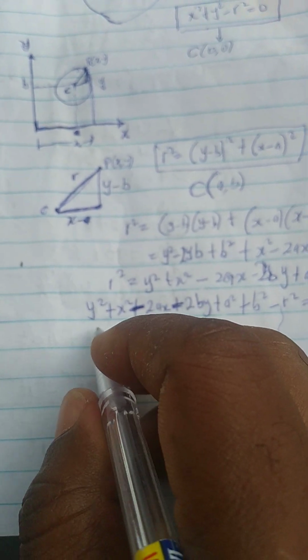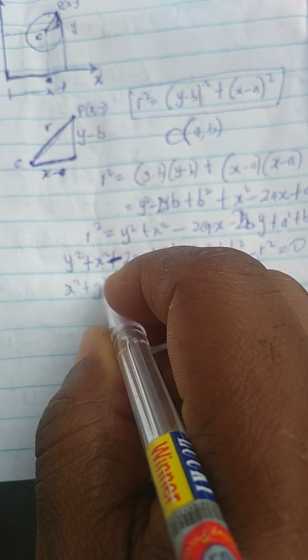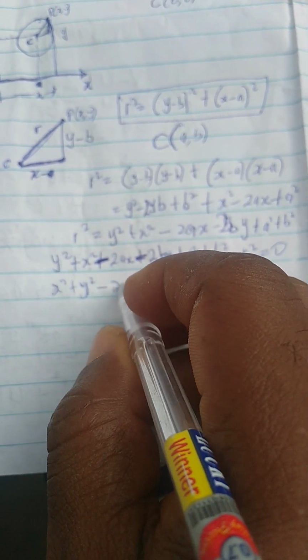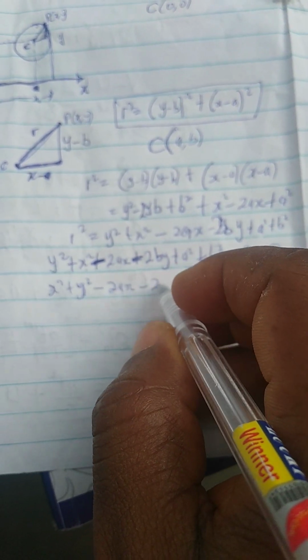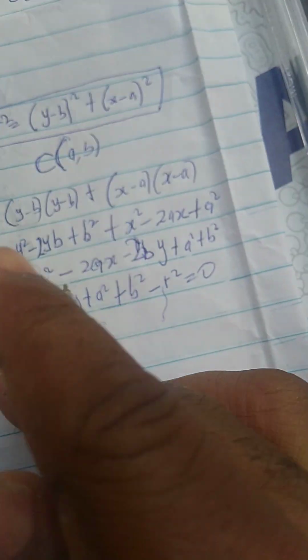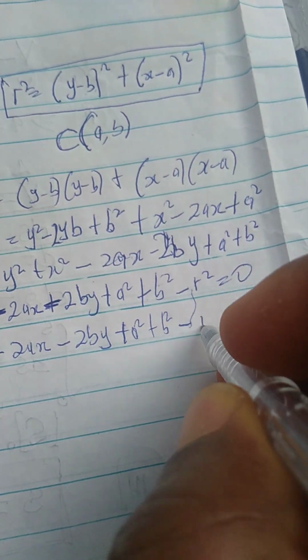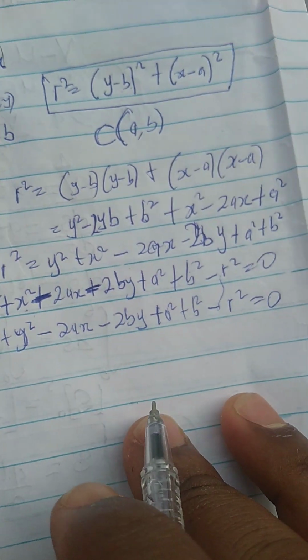Let me rewrite everything starting with x. So I have x squared plus y squared minus 2ax minus 2by plus a squared plus b squared minus r squared is equal to 0.